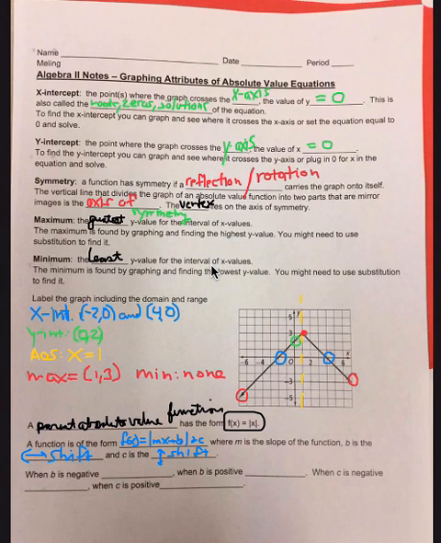So inside the absolute value is the horizontal shift, outside is the vertical shift.